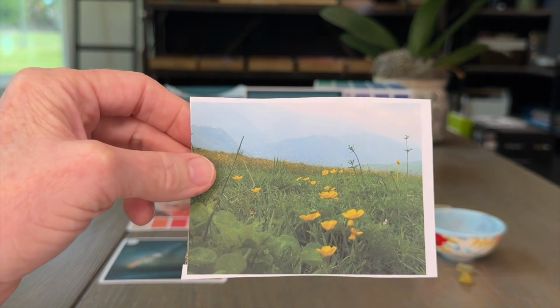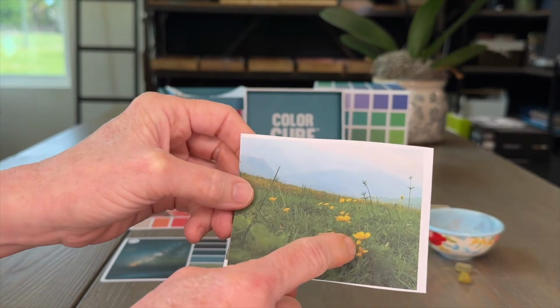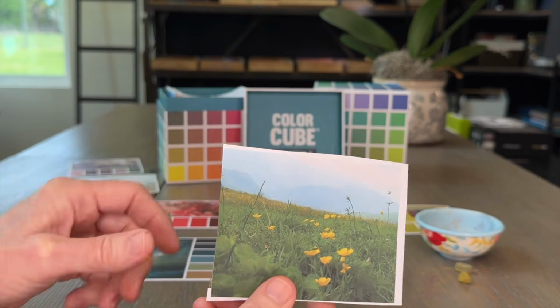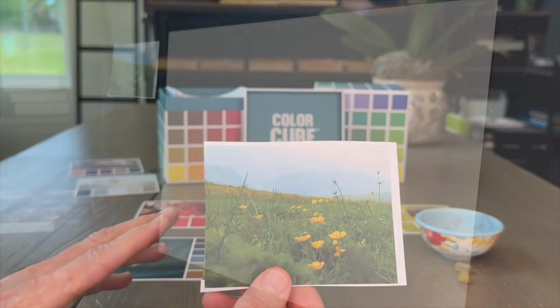So in this lesson, I'll be teaching on how you can change a scene like this, a bright sunny day with yellow flowers, into a night scene. I'm going to be changing a lot of these elements, and it's going to be a lot of fun. All right, here we go.